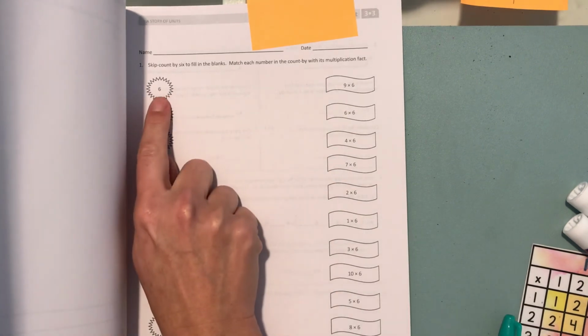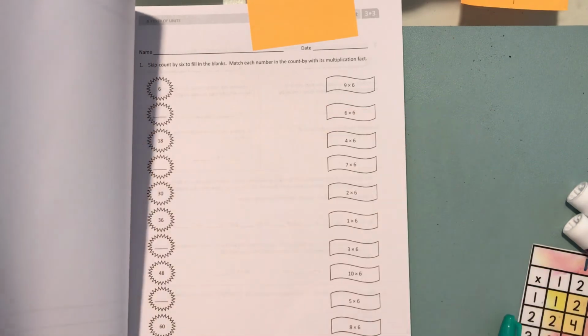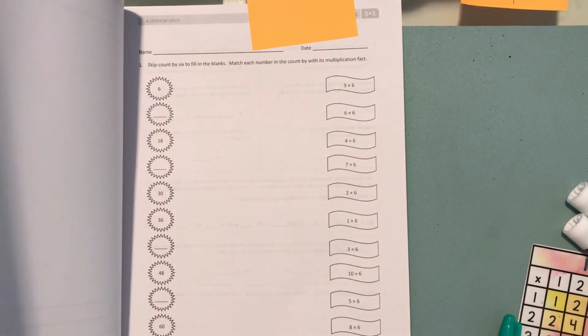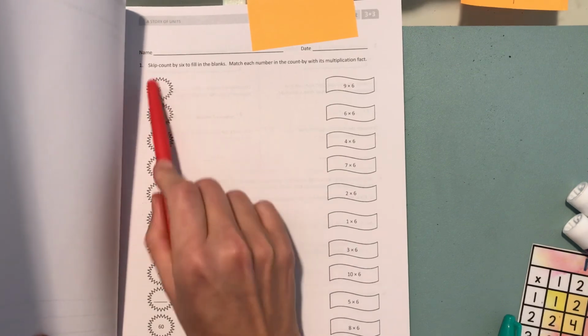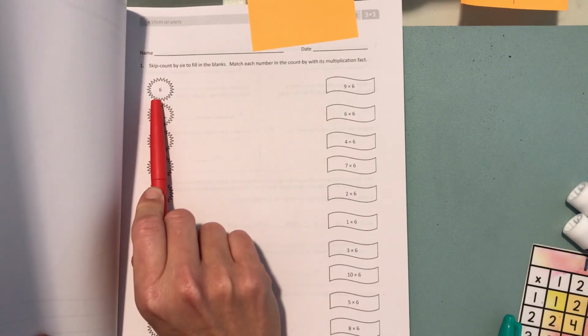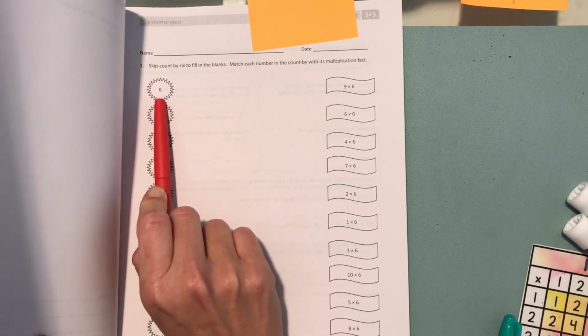So 6, what is this multiplication problem? Well, I know that 6 times, how many times have I skip counted so far? I've only skip counted 1 time, right? 6 times 1 equals 6. So I'm going to find where 6 times 1 is over there.